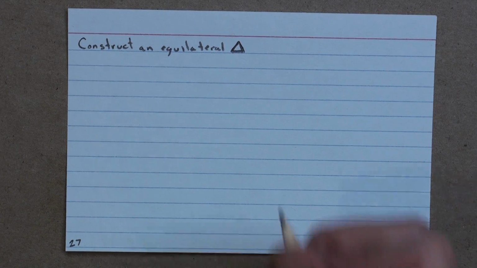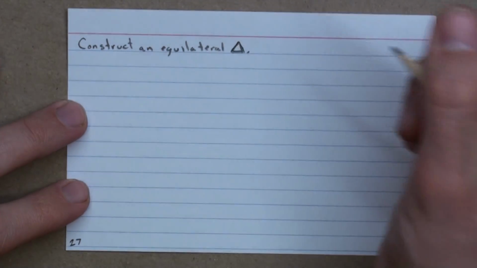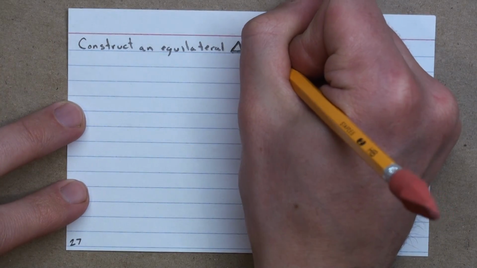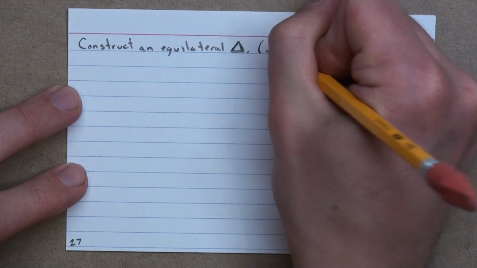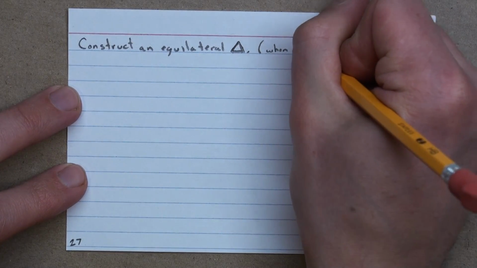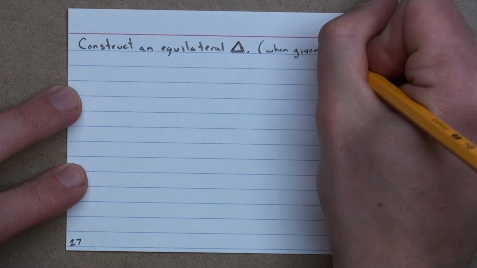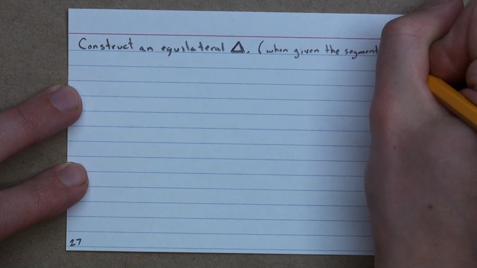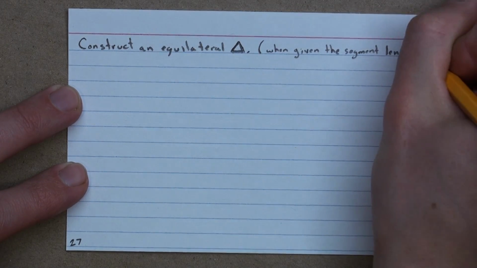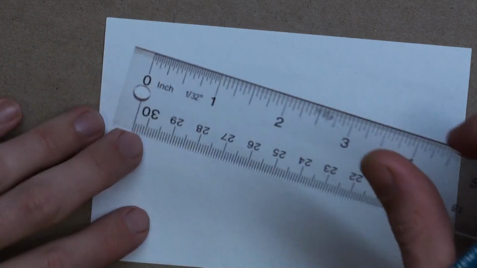Let's see. Period. And then in parentheses next to it, when given the segment length. Okay, so what we're given is the segment length.